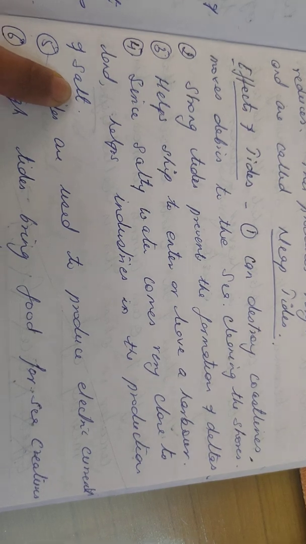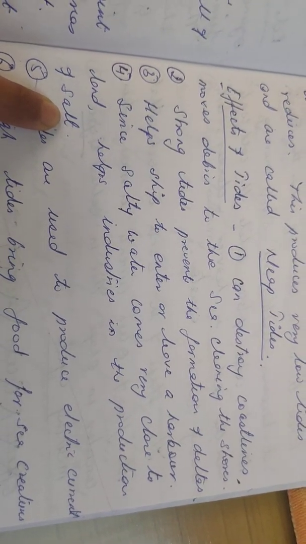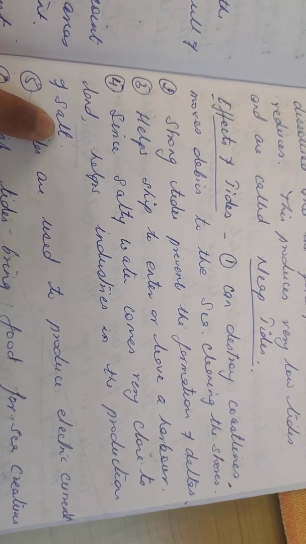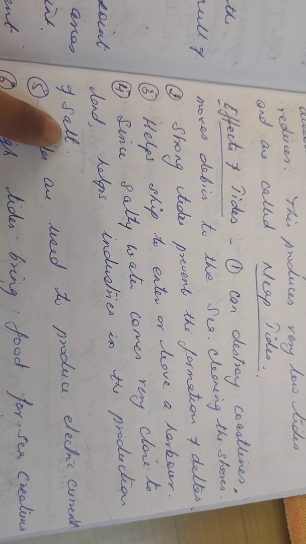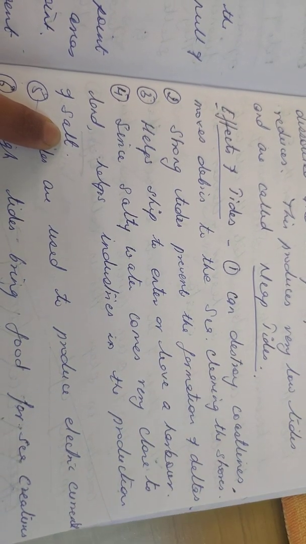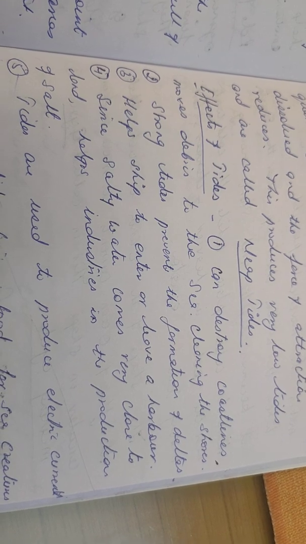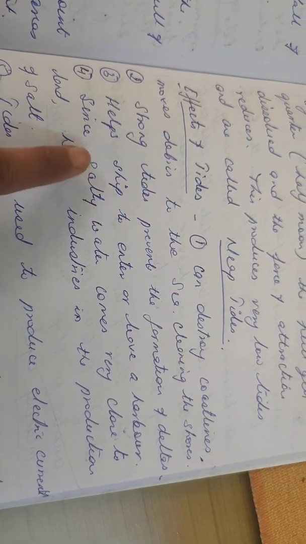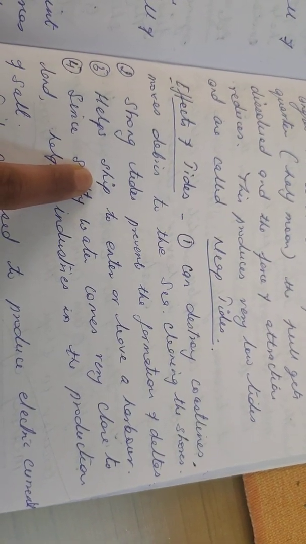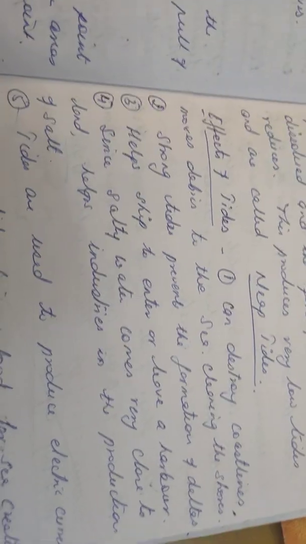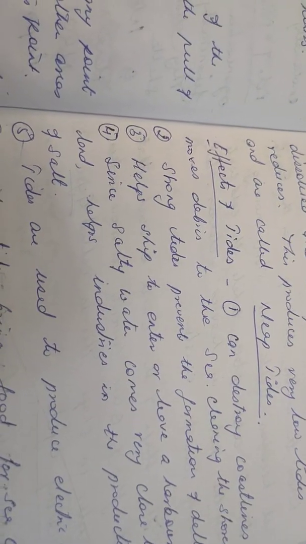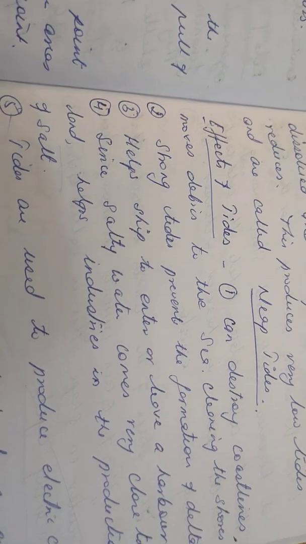Then, strong tides prevent the formation of deltas. When the water comes too far inside the land, it does not allow the rivers to deposit silt or alluvial soil before they enter the sea or an ocean. It clears that silt, takes it back into the ocean, and therefore does not allow the rivers to form deltas. It also helps ships to enter or leave a harbor. When the water levels are high, the ships can travel a longer distance and come in, and while the tides are going out, the ships can leave a harbor also.